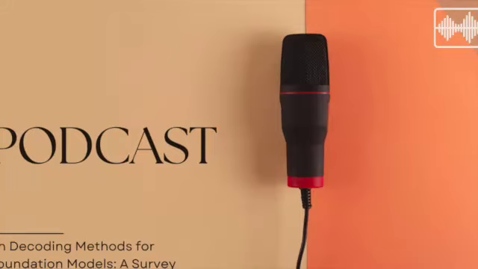Welcome back, everybody, to another deep dive. This time, we're going to be taking a look at decoding methods for foundation models.